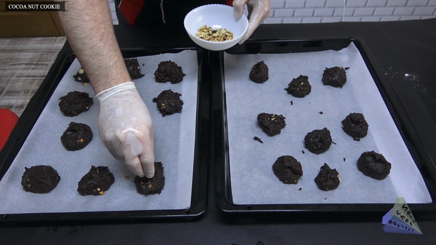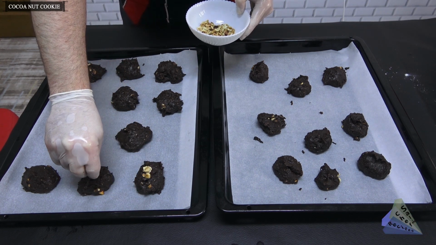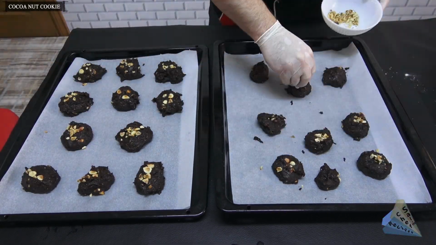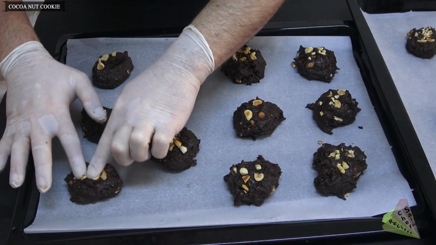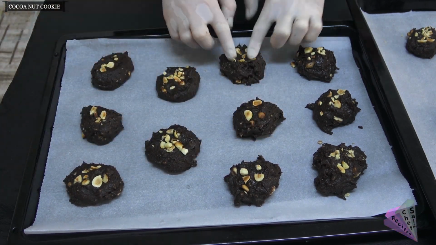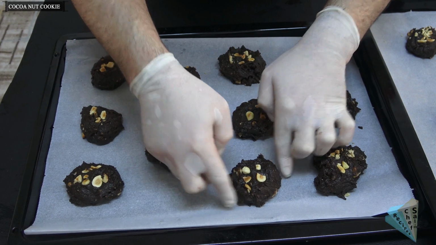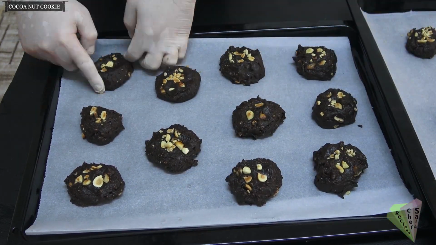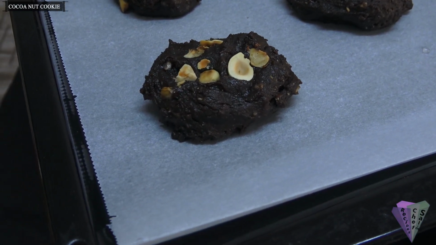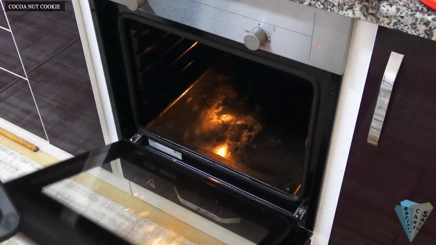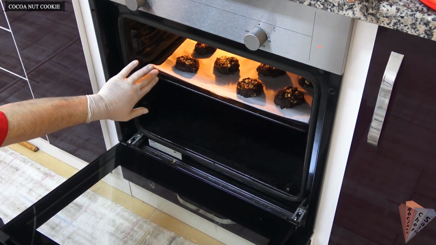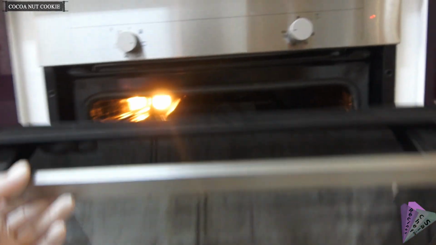Add the nut pieces on the cookie dough. Glue them with a little pressure and straighten out some distorted ones. Bake in the preheated oven for a maximum of 9 minutes at 200 degrees, top and bottom even temperature and without fan.